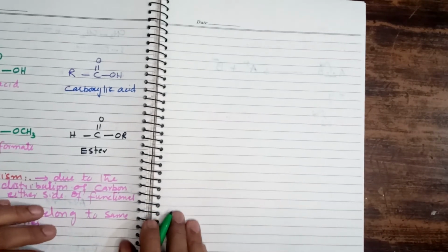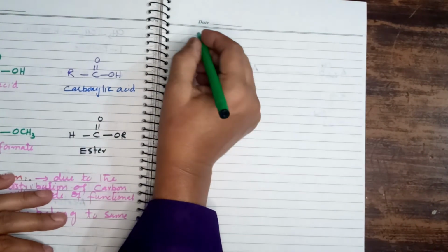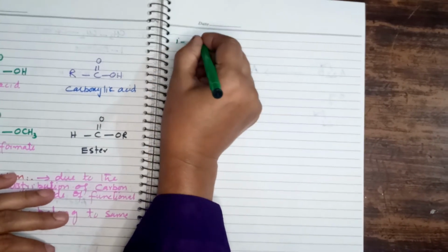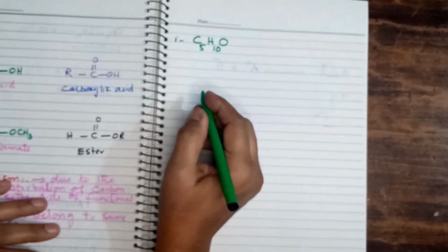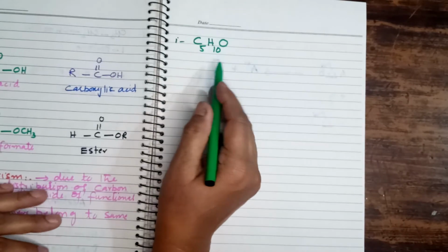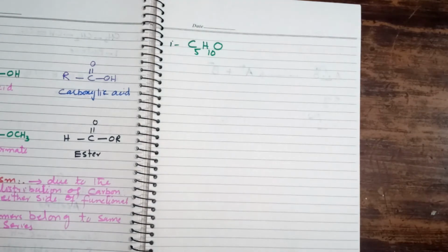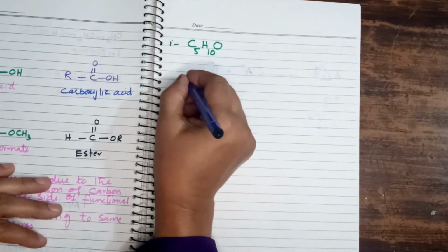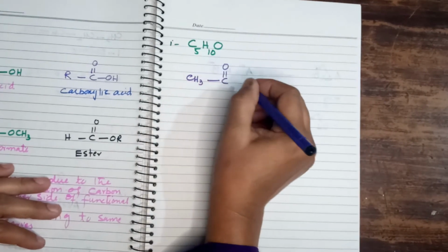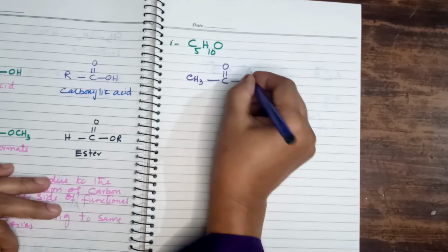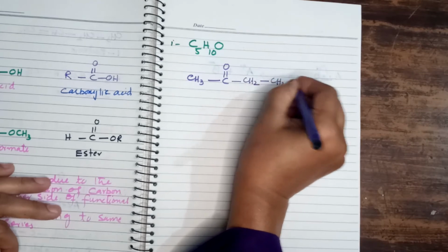Suppose we have a molecule having the molecular formula C5H10O, the first example. Now students, try to write its structural formulas. The first structural formula will be CH3, C double bond O, CH2, CH2, CH3.